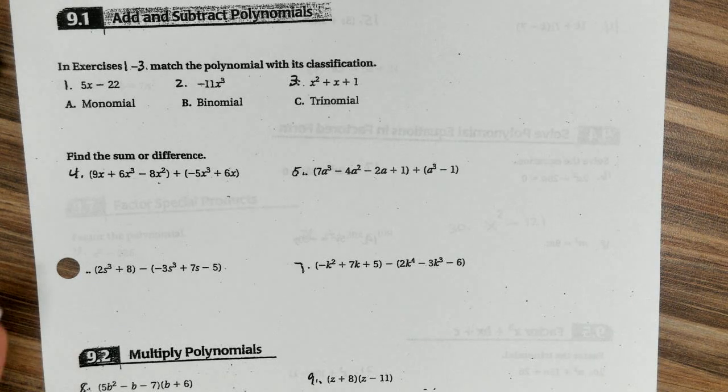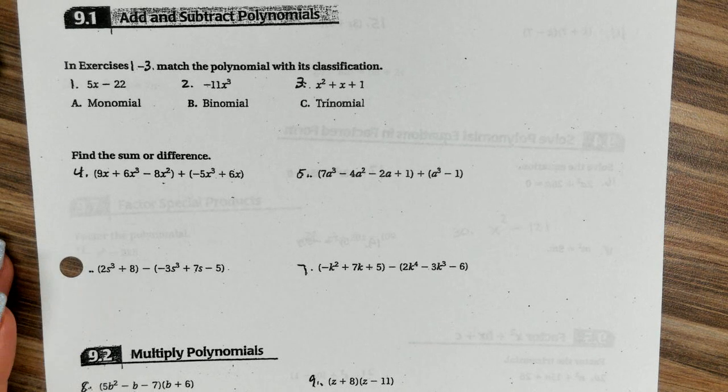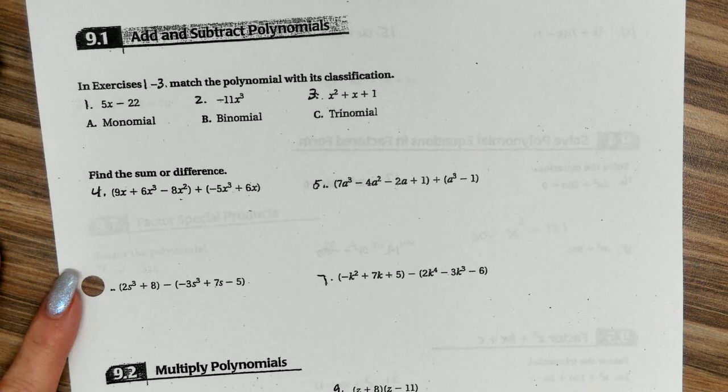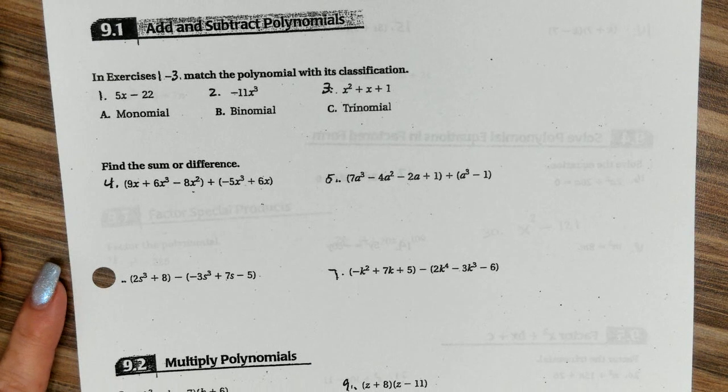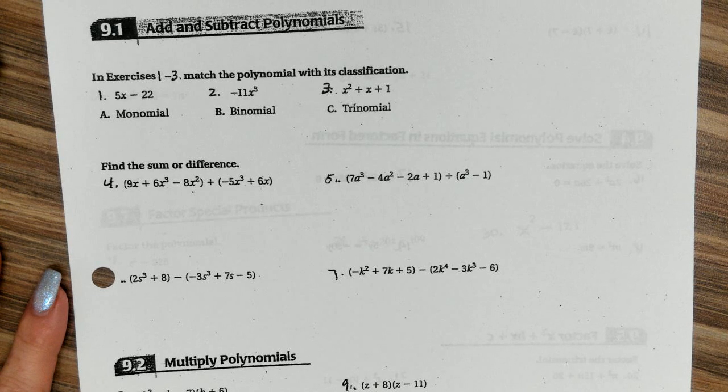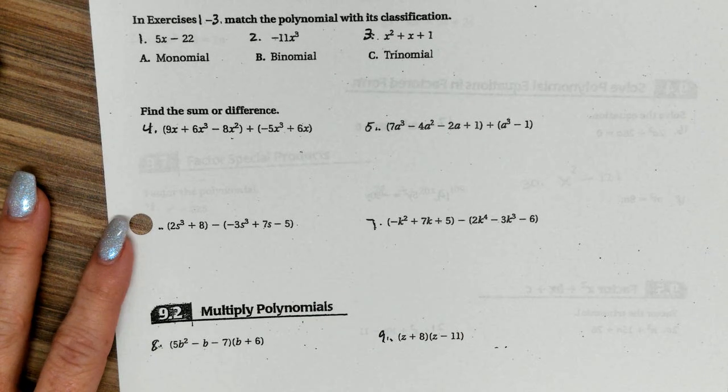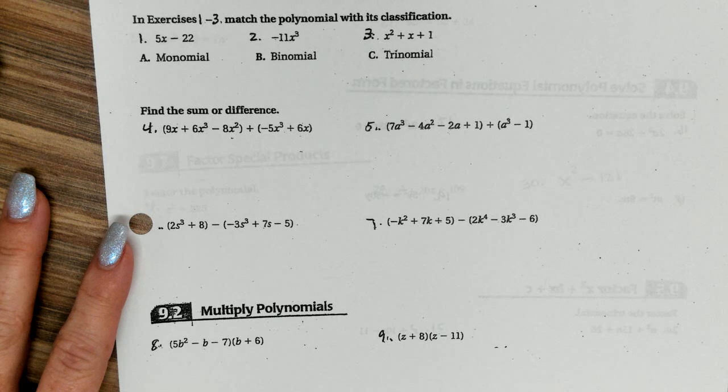Okay, so I'm going to go through each section and do one with you. For 1 through 3, I'm not going to do them. Mono means 1. Bi means 2, and tri means 3. Okay. Number 4, find the sum or difference for 4 through 7.